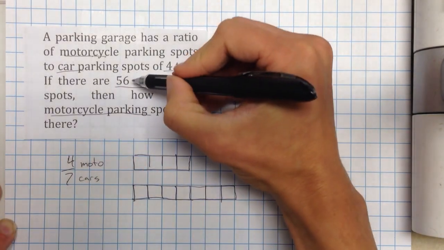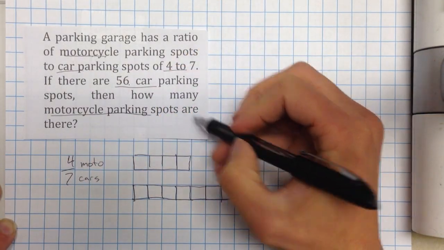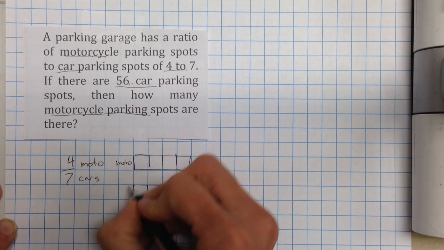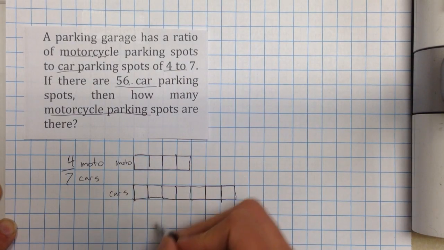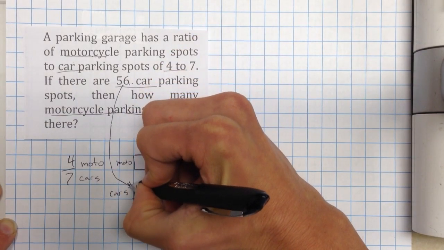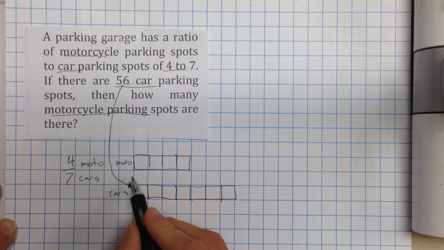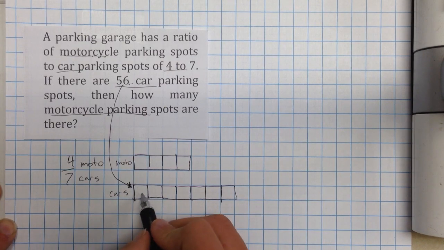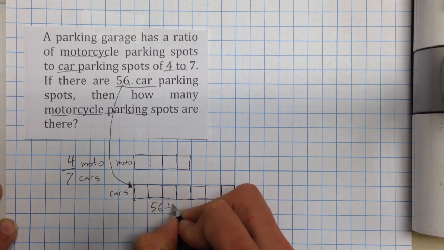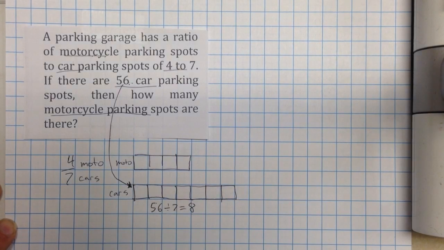And I'm going to look at what I have. So 56 parking spots, and those are car parking spots. So remember, these are the moto, these are the cars. That 56 is representing this bar right here. To figure out how much each of them is worth, I have 56 divided into those 7 spots. So 56 divided by 7 equals 8.